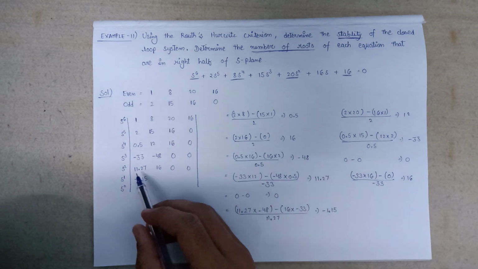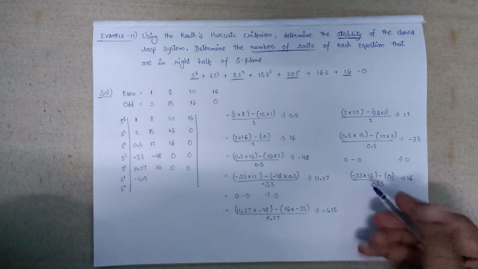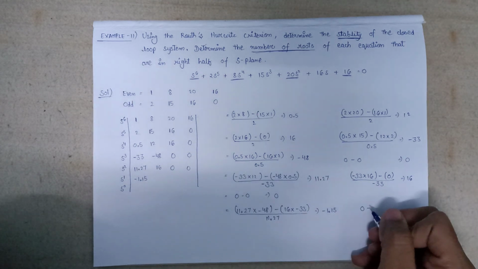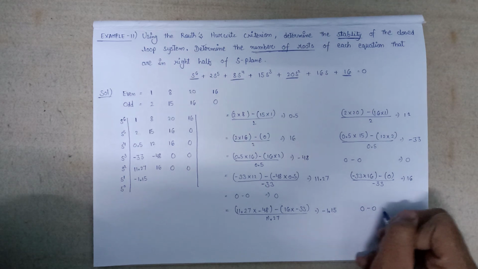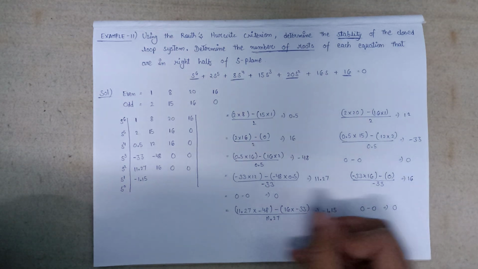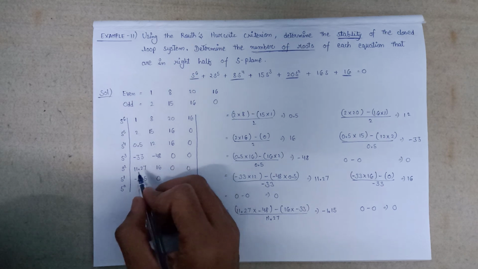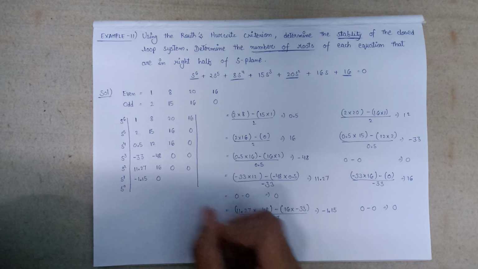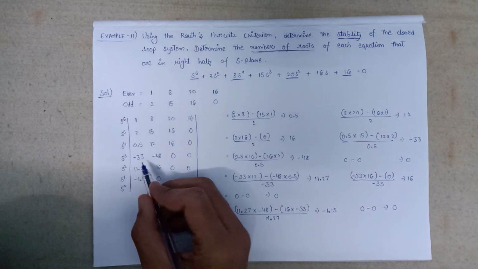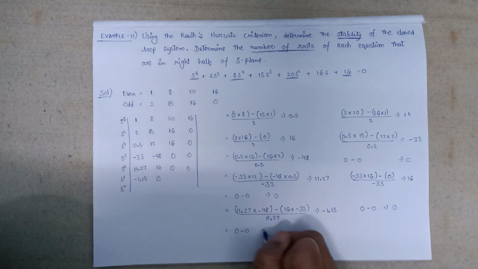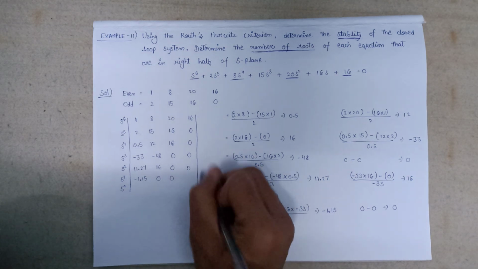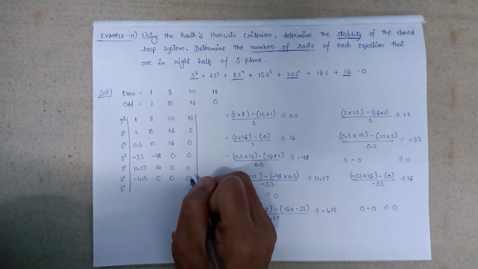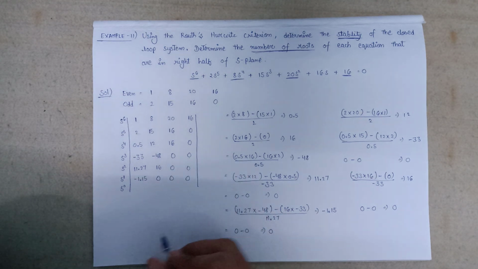After this, 11.27 multiplied with 0 minus 0 multiplied with minus 33. So we will get 0 as output. After this, 11.27 multiplied with 0 and 0 multiplied with minus 33. So again we will get 0 as output. Since there is no column for further multiplication, we will write 0 also. Move on to the next step.